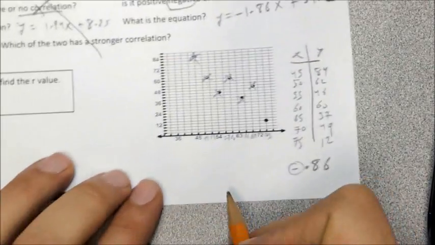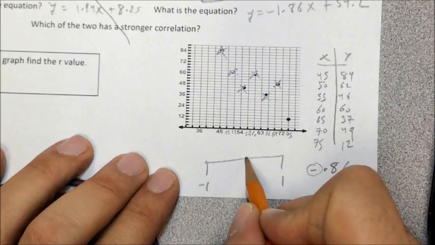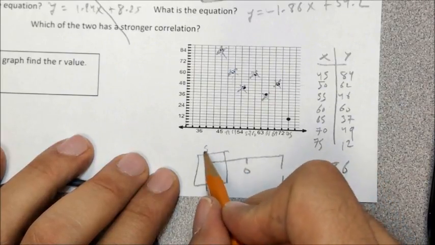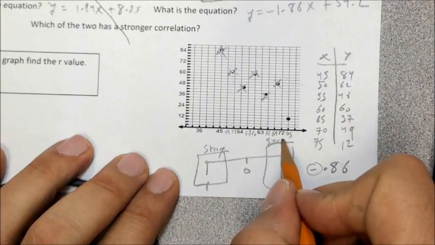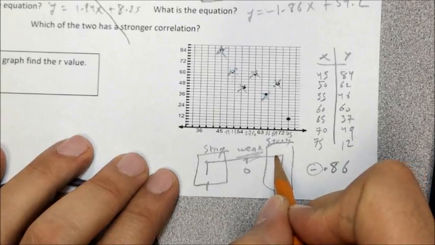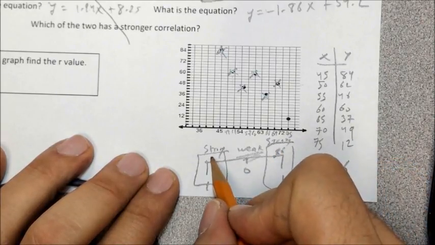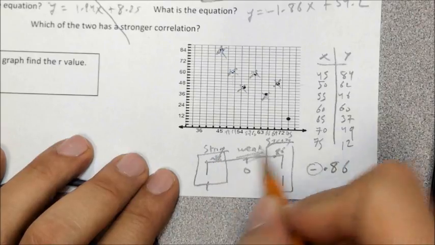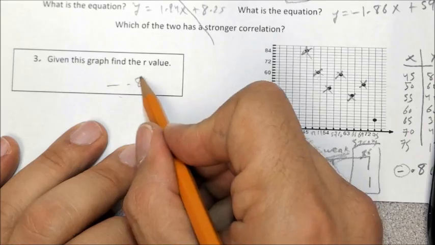Again, forget about the negative sign, because as long as it's closer to positive one or negative one, it is strong. And if it's in the middle, this is weak. 86 cents is very close to the dollar. So negative 0.86 is over here. It is very close, it's very strong. What is the r value? Negative 0.86. Again, this is a strong value.